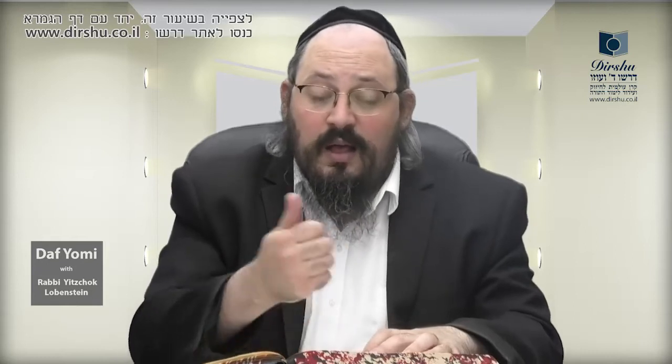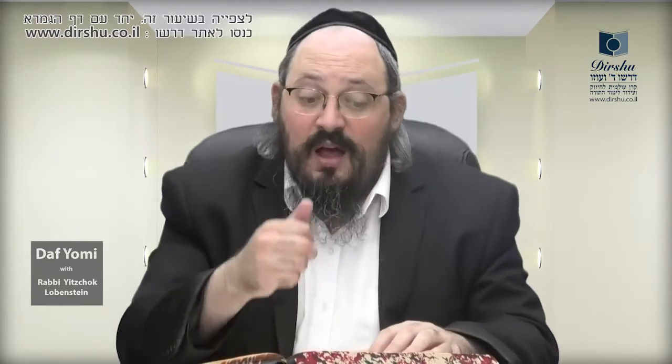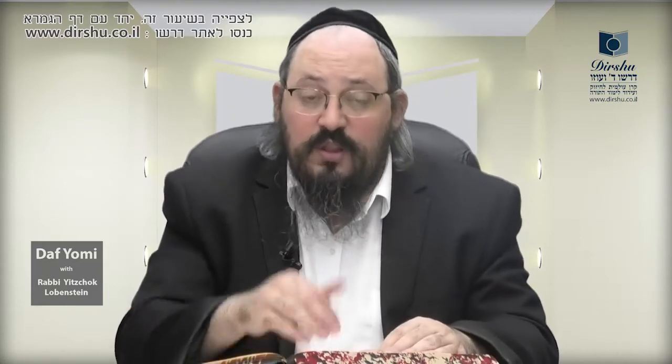Not only achas ktana, not only the small one, but even achas gedola, even the big one, is like the small mat. But according to how we're saying now, that Rabbi Eliezer means to say that the small mat is like the big one, it should say achas gedola v'achas ktana. It should say that not only the big one, but also the small one has the same status as the big one. It's the wrong way around.